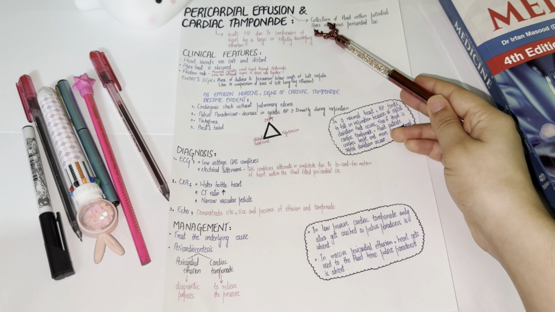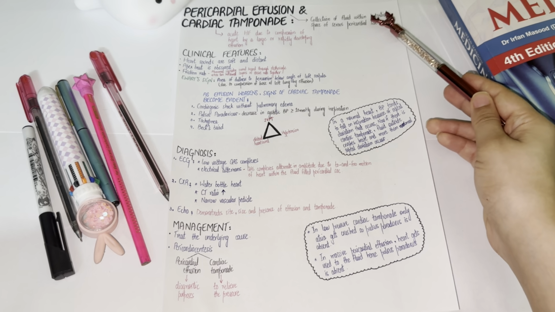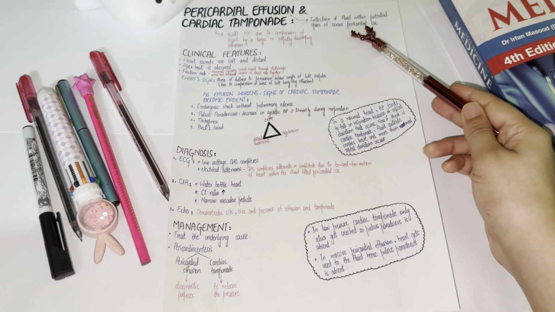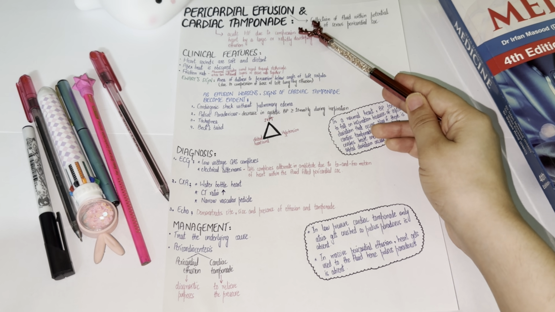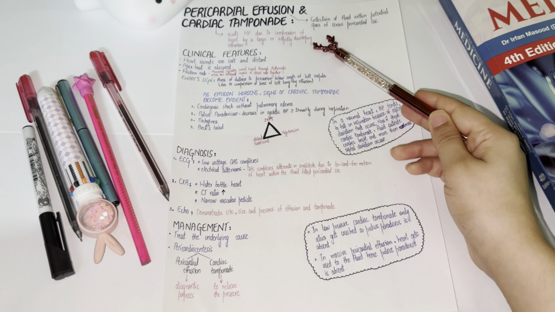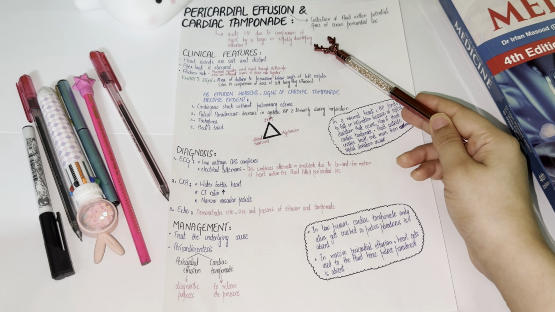What is pericardial effusion? It is collection of fluid within the potential space of the serous pericardial sac. And what is cardiac tamponade? It is acute heart failure due to compression of the heart by a large or rapidly developing pericardial effusion.